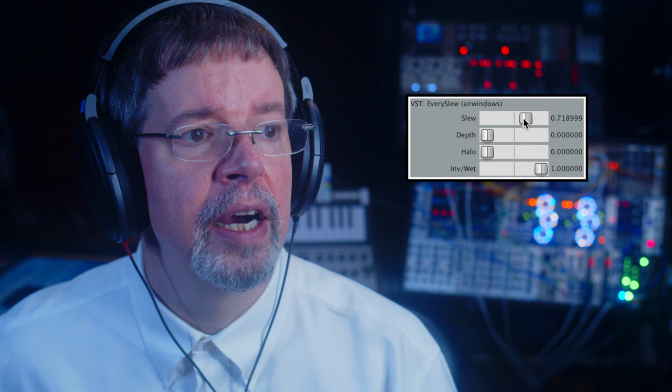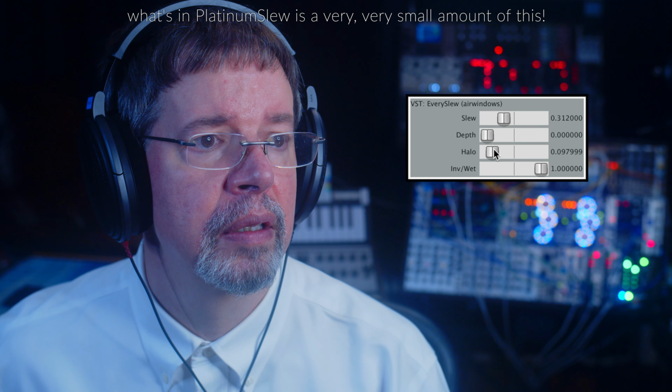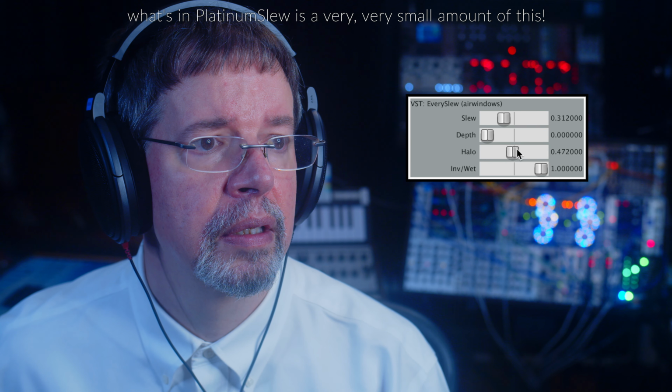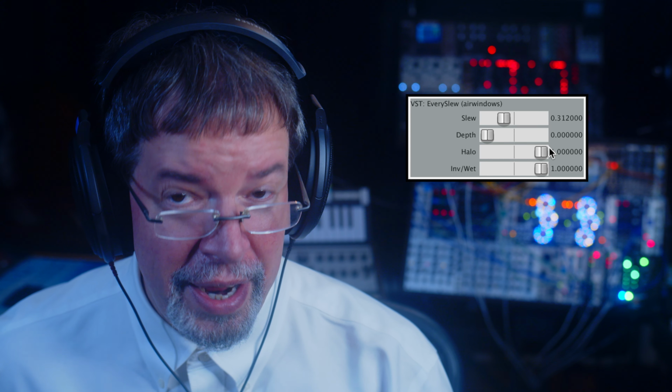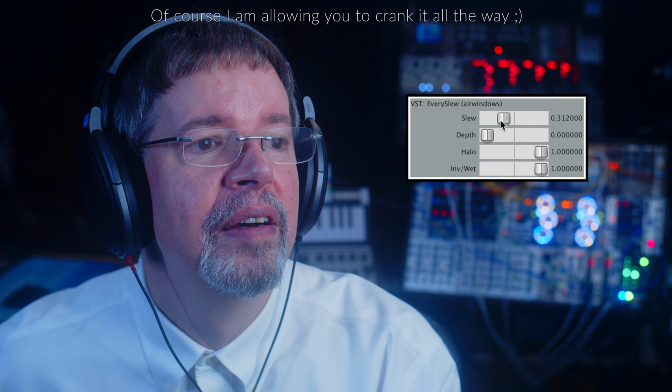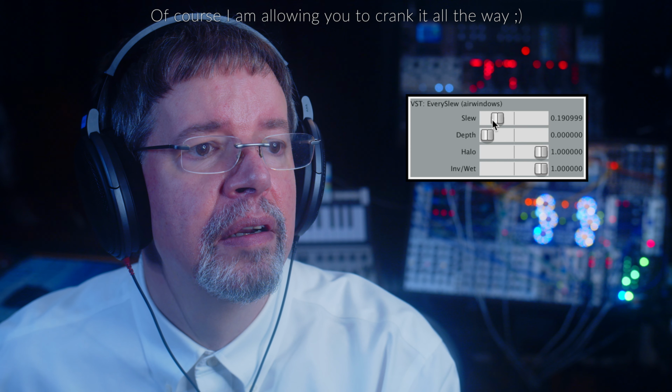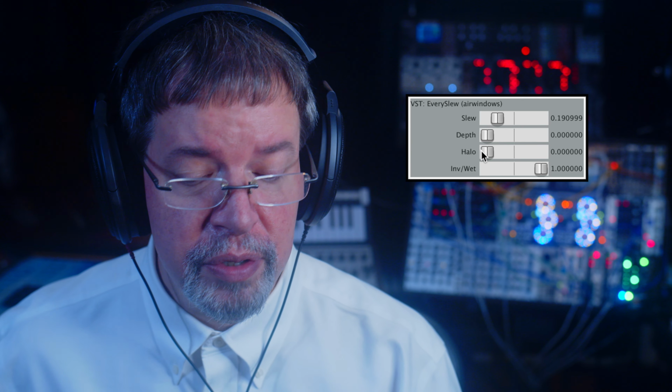So let's do a much lesser slew setting. It turns into basically Nine Inch Nails or something. But the amount that we use in something like PlatinumSlew is much smaller, just enough to give the sound of the thing.